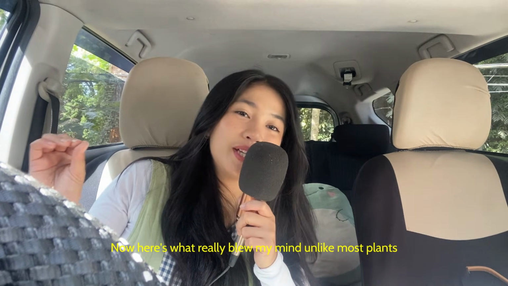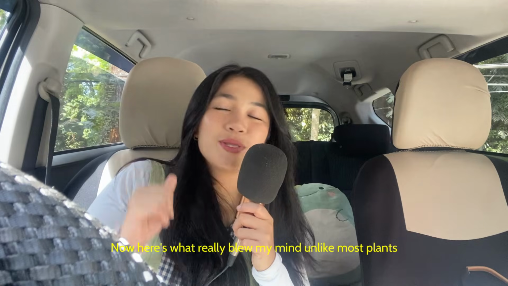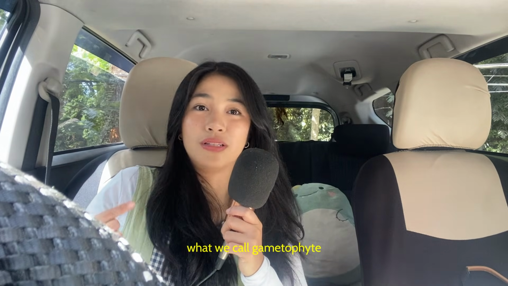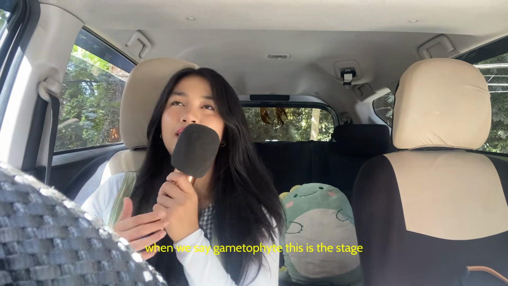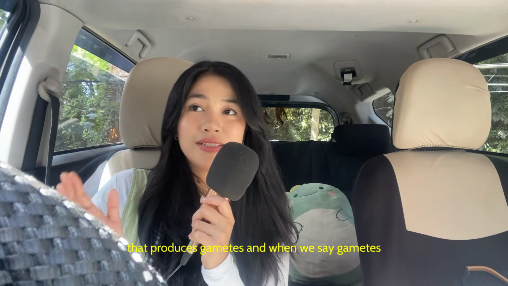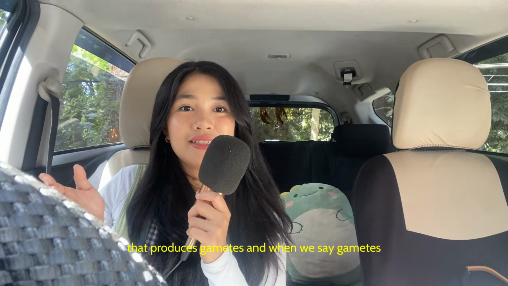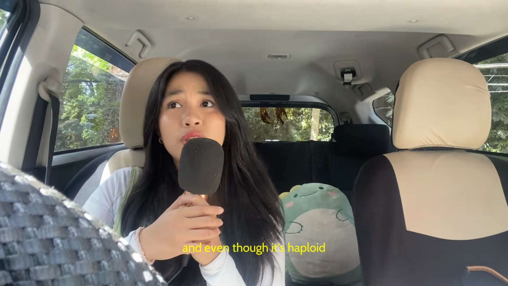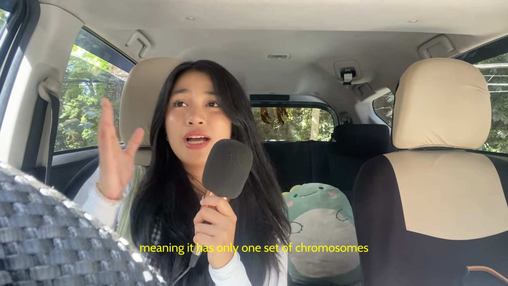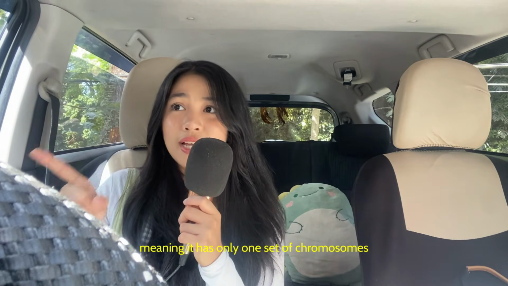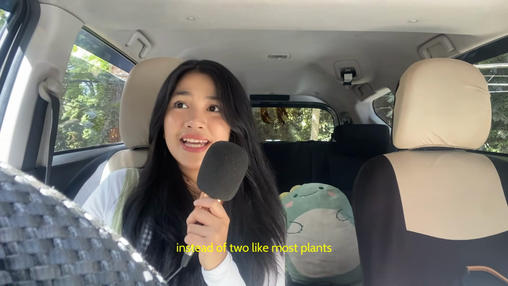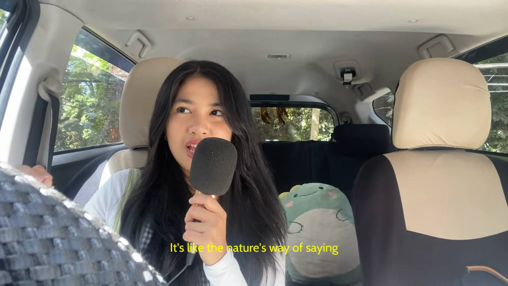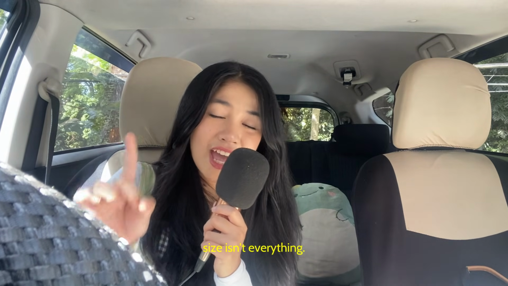Now, here's what really blew my mind. Unlike most plants, the dominant stage in their life cycle is what we call gametophyte. When we say gametophyte, this is the stage that produces gametes. And when we say gametes, these are sex cells, like literally eggs and sperm. And even though it's haploid, meaning it has only one set of chromosomes instead of two, like most plants, it's actually super smart. It's like nature's way of saying size isn't everything.